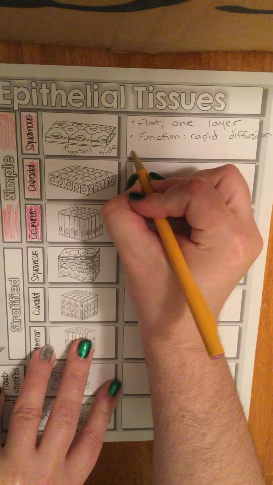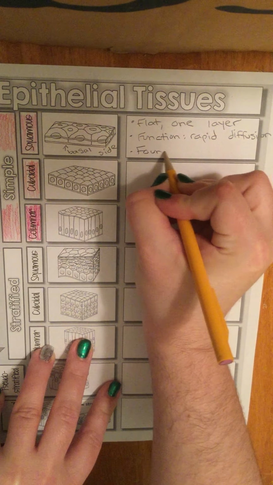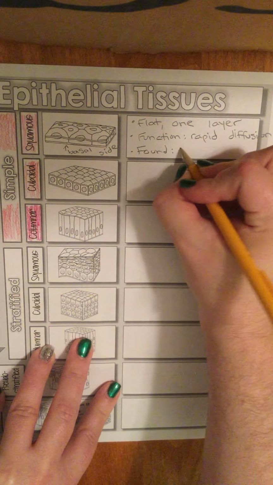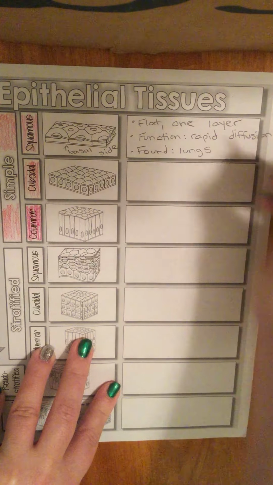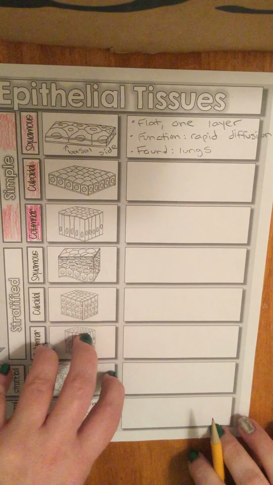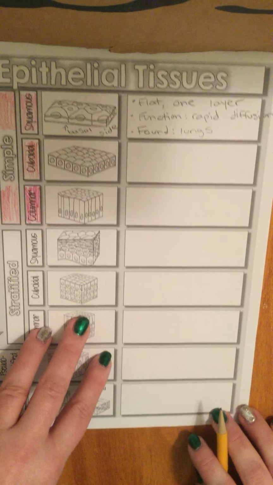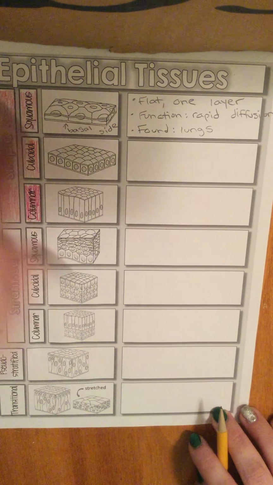The third thing we're going to write is where they're found. So for example, your lungs. There's lots of examples. I'm just writing down one. Feel free to color in the cells too if you want to. I'm just saving some of my coloring to save us some time.